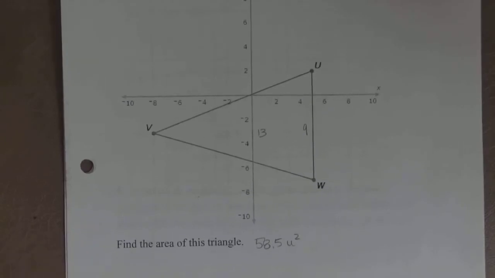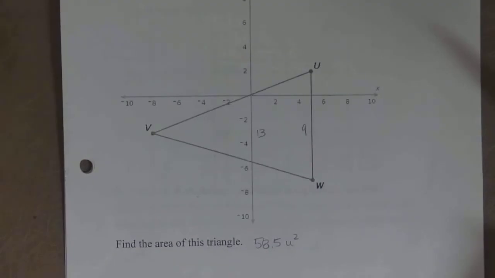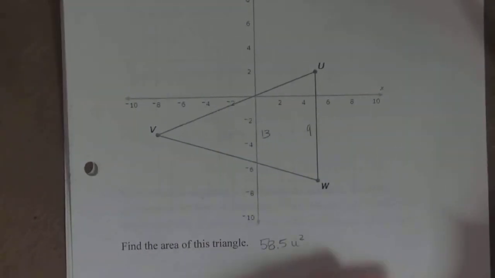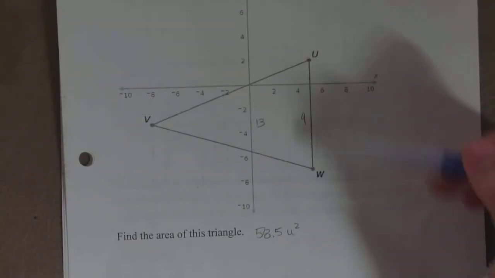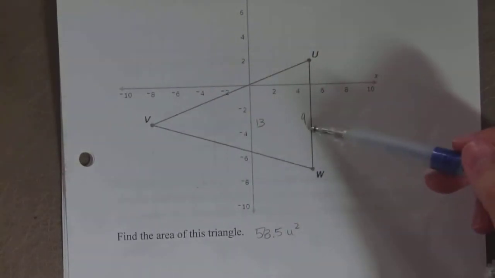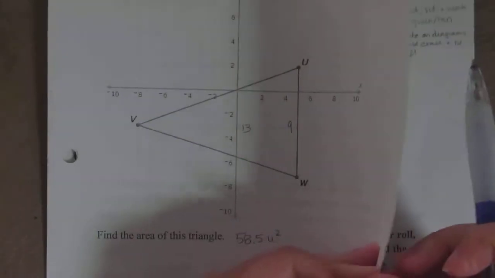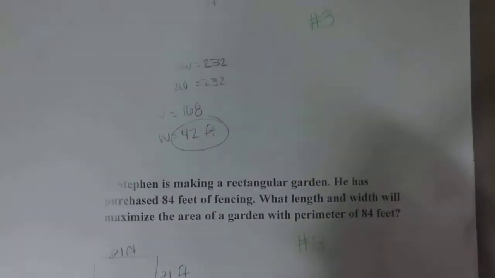Okay, so for number 5. Now, on mine and maybe on yours, it's hard to see the lines here. This is just on the coordinate plane. So to find the area of the triangle, you just have to count the blocks here to find the base and find the height. So 13 and 9, half of 13 times 9 is 58 and a half. That's a pretty easy problem.